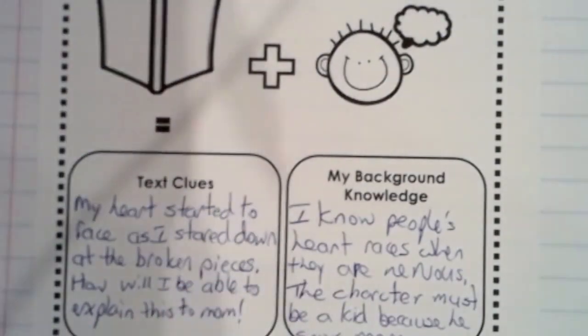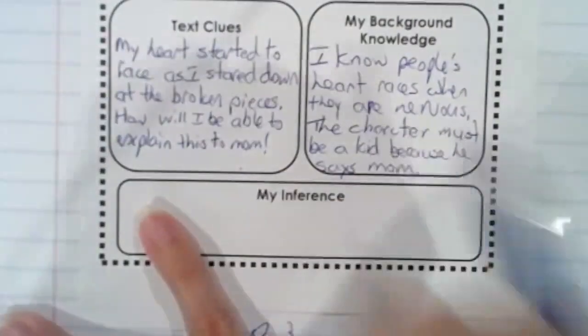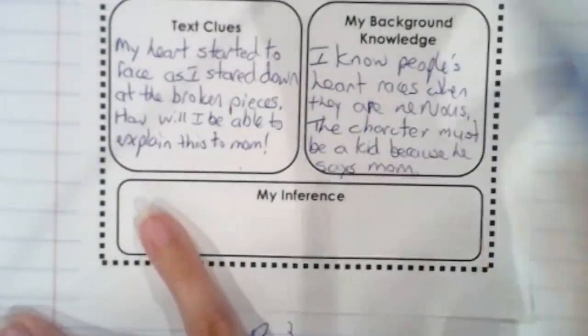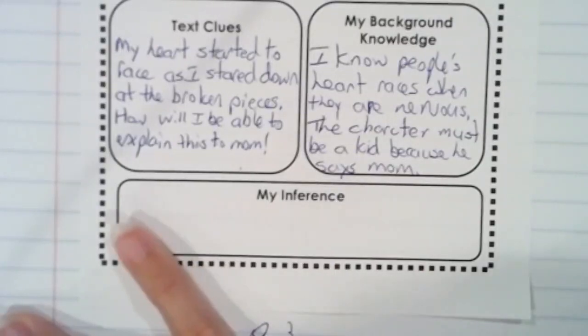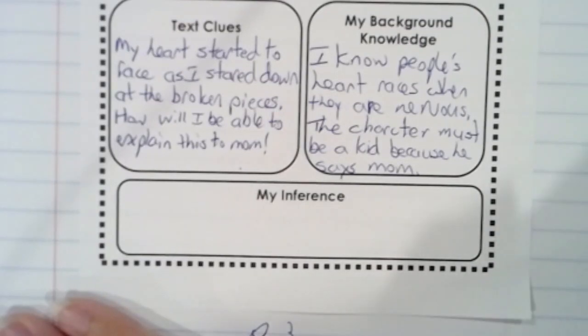All right, so we're going to use the clues of the text plus what we know, our background knowledge of people's hearts racing and somebody who's explaining something to their mom, to infer something. Well, I think the kid obviously broke something that was important to their mom because they're worried about telling the mom whenever the mom gets home. So that is your inference.